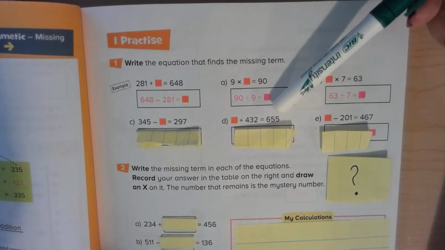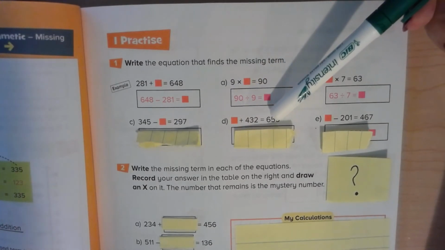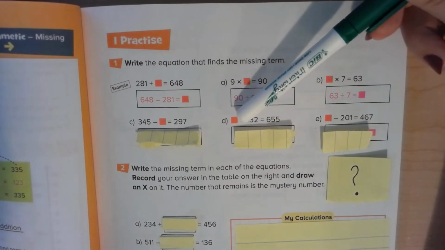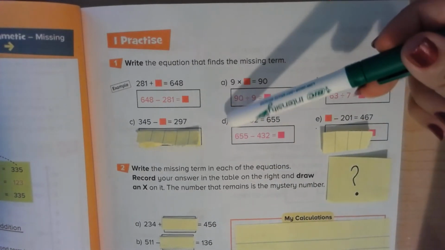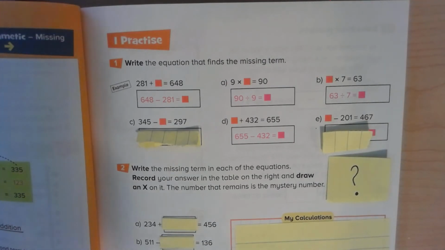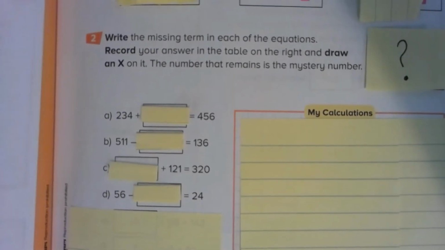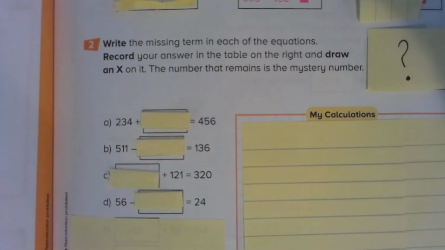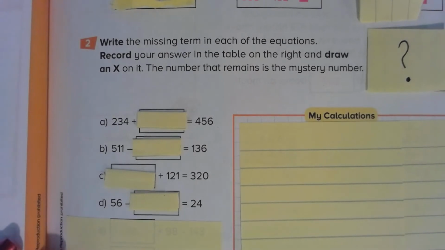So if you know the biggest number, to find the first number, you're going to have to subtract because you have the biggest number already. So 655 take away 432 is going to give us the first number. I hope that makes sense. How about we look at number 2? For number 2, it says, write the missing term in each of the equations. So we're only going to look at A to D.